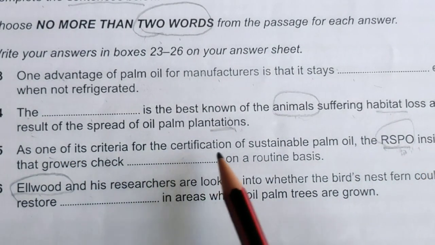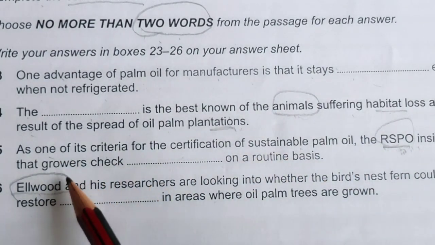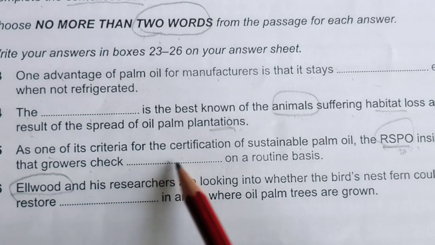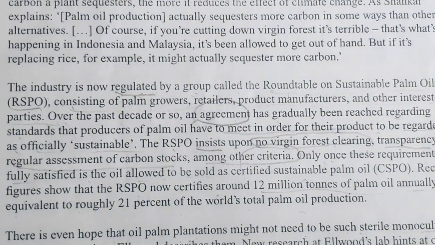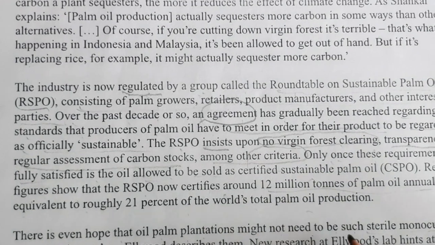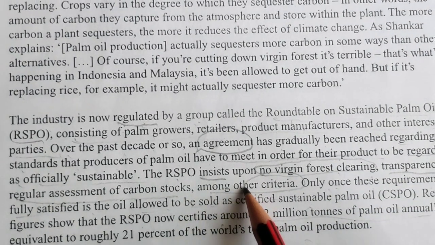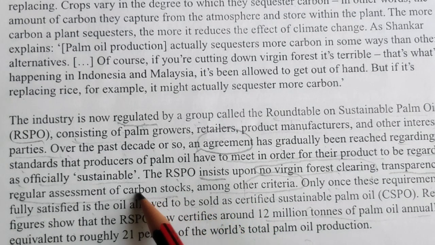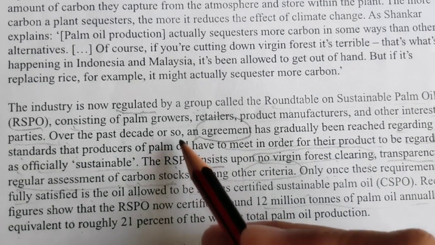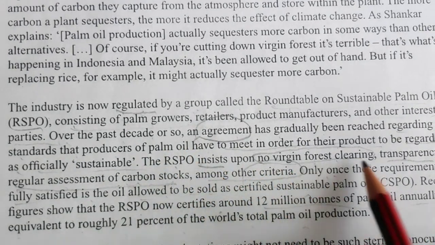One of its criteria for sustainable, the RSPO insists that growers check dash on a routine basis. So what are they saying, on a routine basis, what are they going to check? Okay, this regular assessment of, because we have already read, they are talking about these rules.